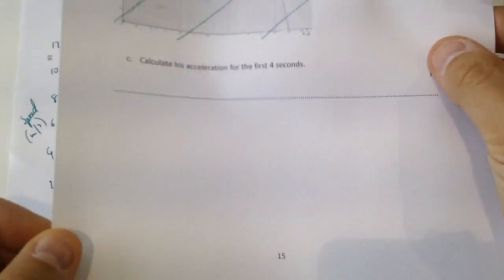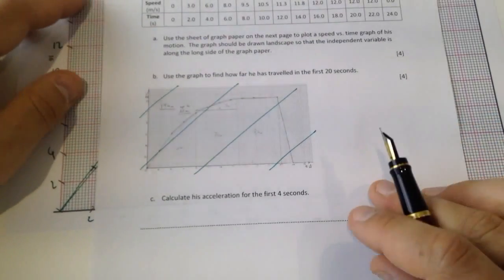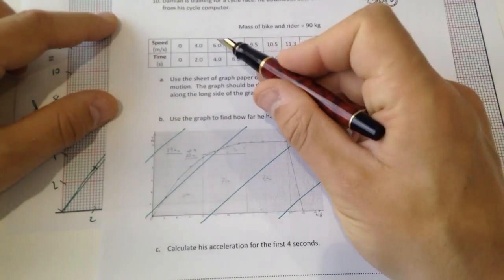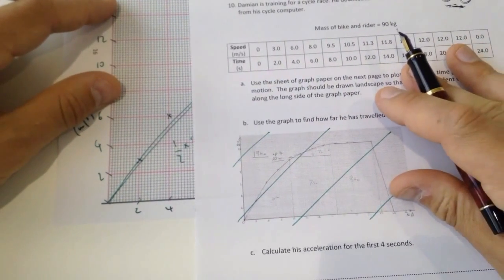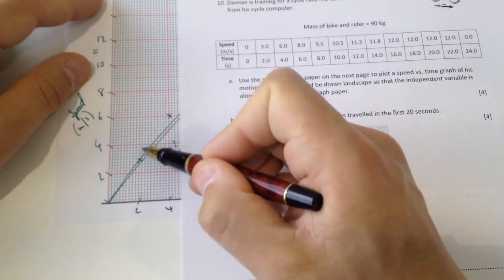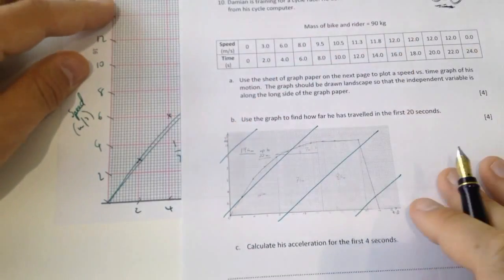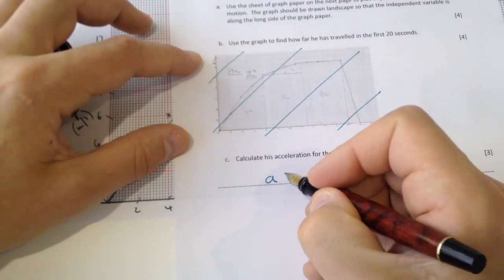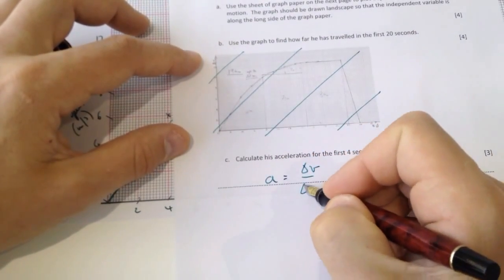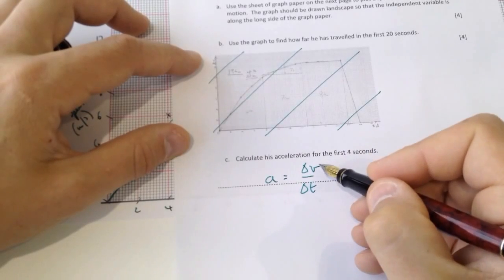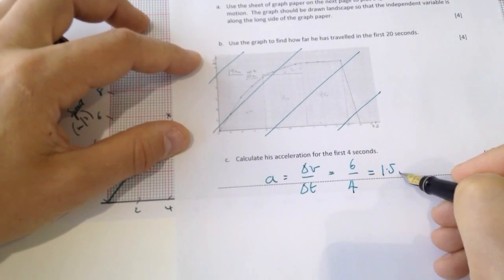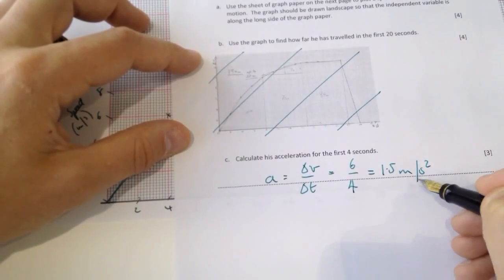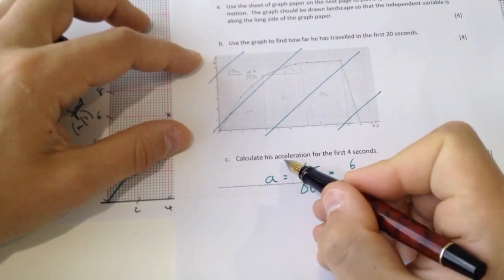So it says here, calculate the acceleration in the first 4 seconds. Well, this could be done from the table or from the graph. Let's look at either. Acceleration is change in velocity over change in time. The change in velocity in the 4 seconds is 6 meters per second. It took 4 seconds to do it, so 1.5 meters per second squared. Note the unit, it's acceleration.